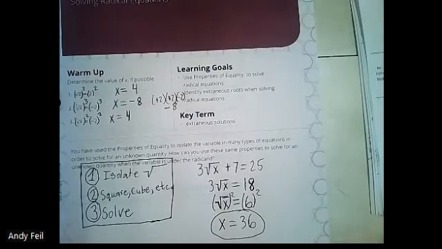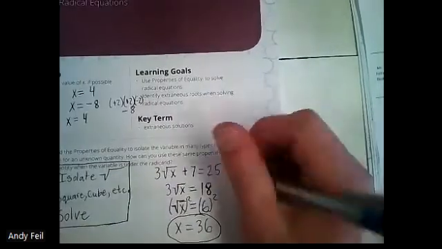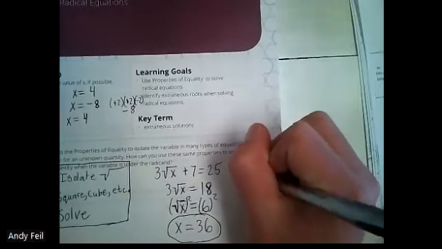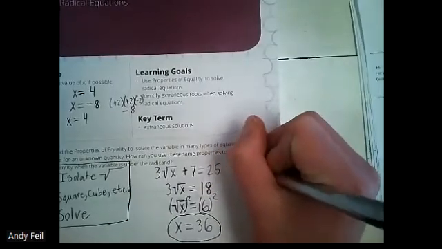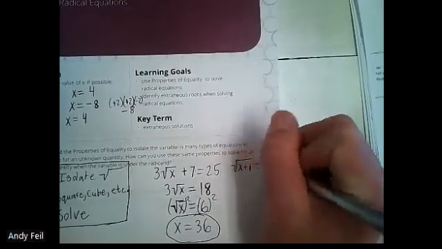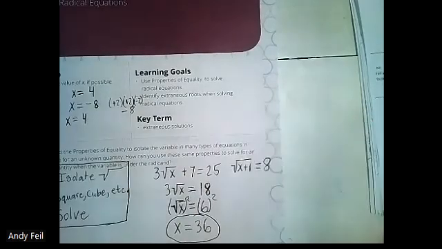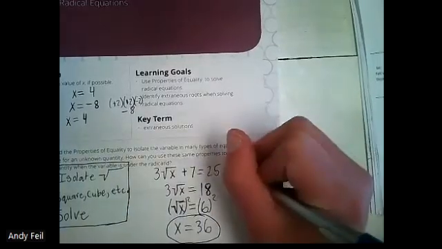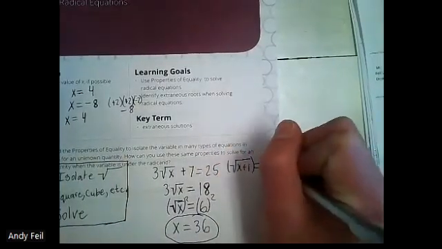Now, what if I have the square root of x plus 1 equals 8? Is the radical already isolated? Yes. Okay, so step 2, what do we have to do? Square it. So square both sides.